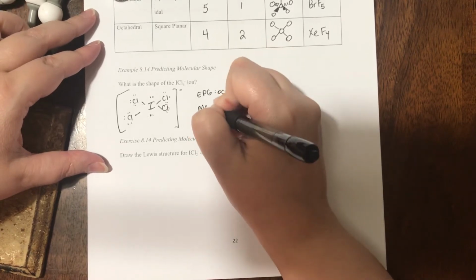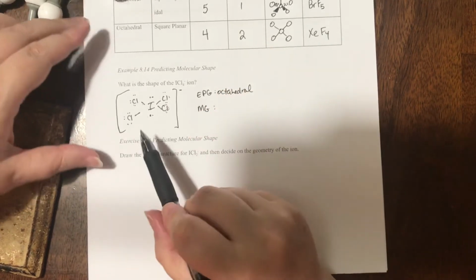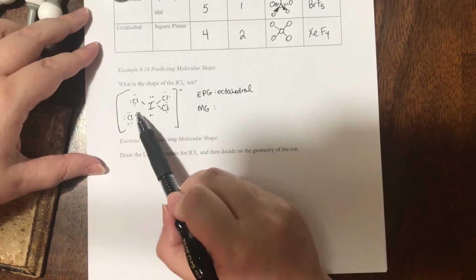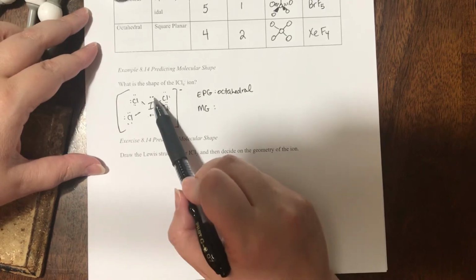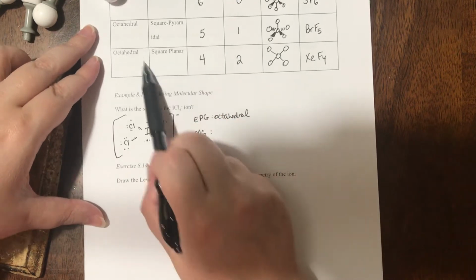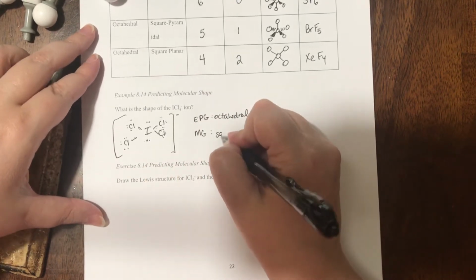But the MG, I have to count how many of these are bond pairs and how many are lone pairs. So I have 4 bond pairs, 2 lone pairs. That's this scenario. So the molecular geometry is square planar.